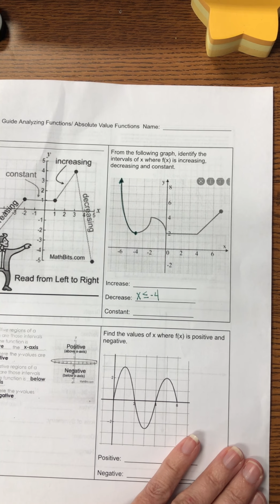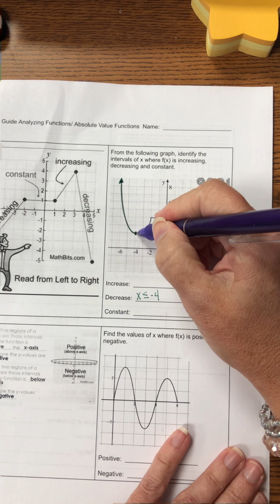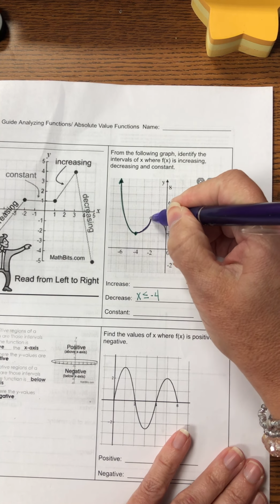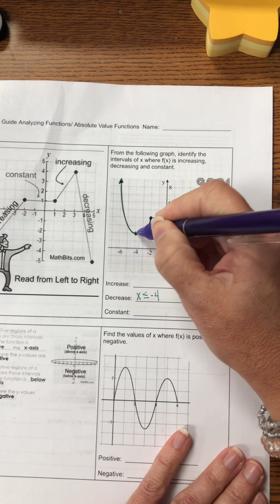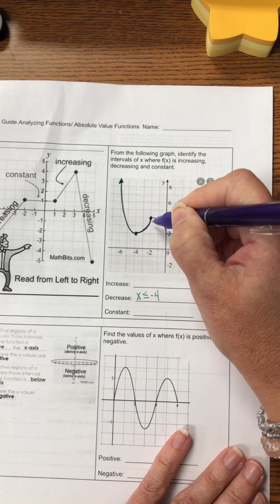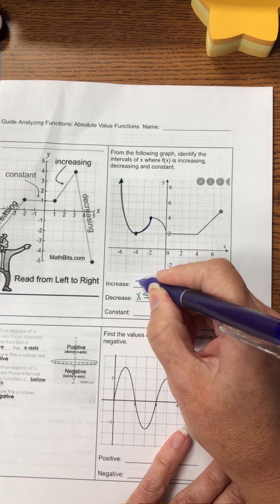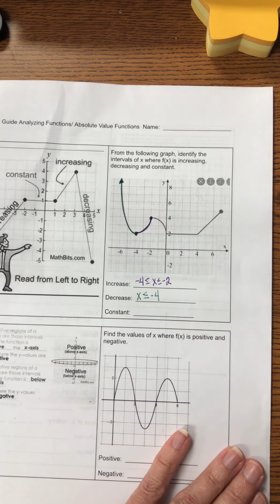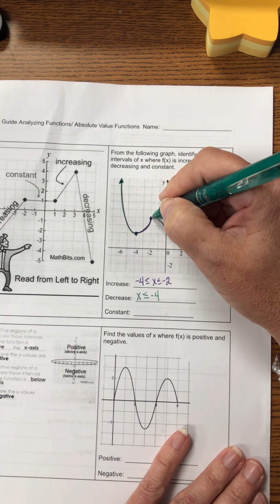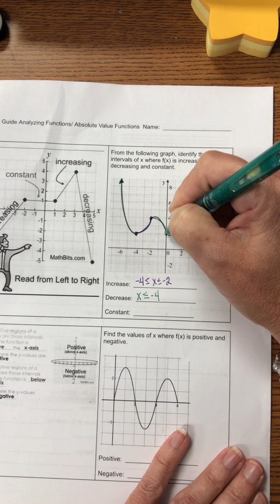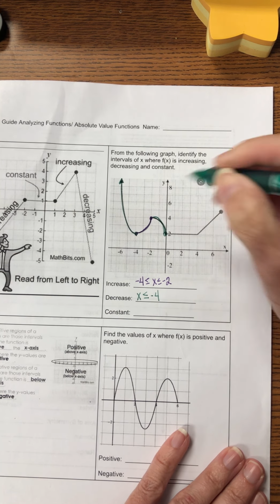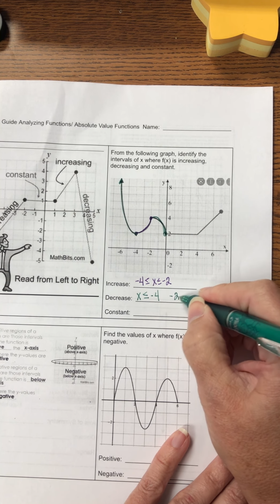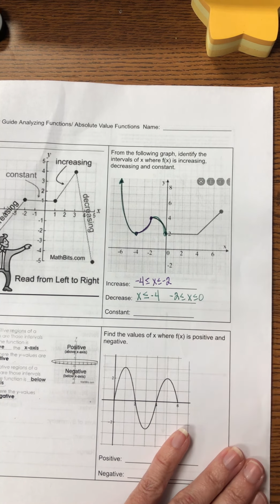Okay, now on my next interval, I notice from that same vertex point, I'm going up. So this is going to be my increasing interval. But we're going from endpoint to endpoint, so it's bounded between these two numbers. So my increasing interval will be between -4 and -2. And now from here, I'm going back down, but again, I'm bounded between two numbers. So this decreasing interval will be between -2 and 0.